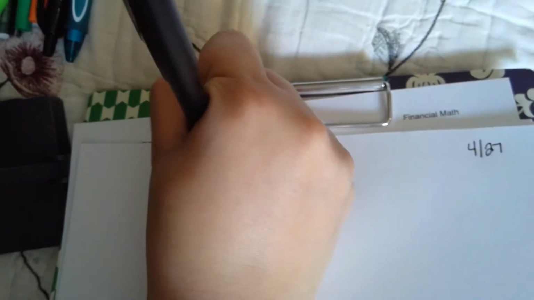Today is the 27th, and we're talking about quadratic roots.